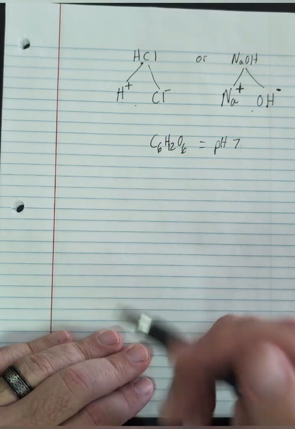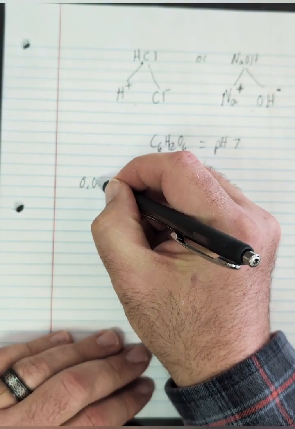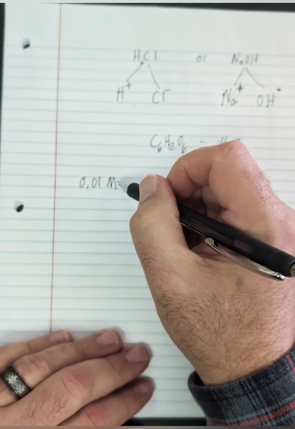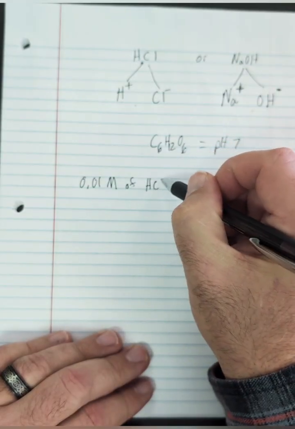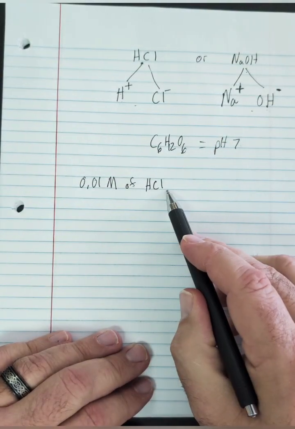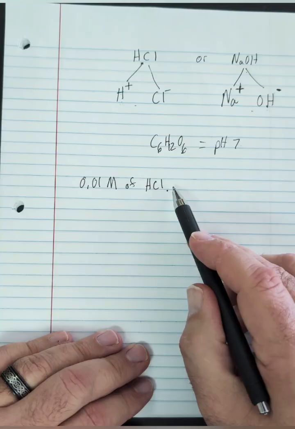Let's see here. Remember, if you have, let's say, 0.01 molar solution of HCl. This is a strong acid. It's going to dissociate completely.